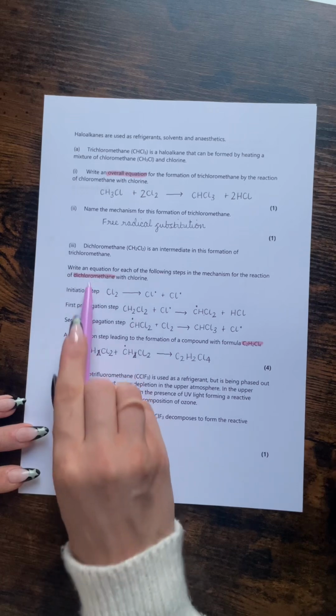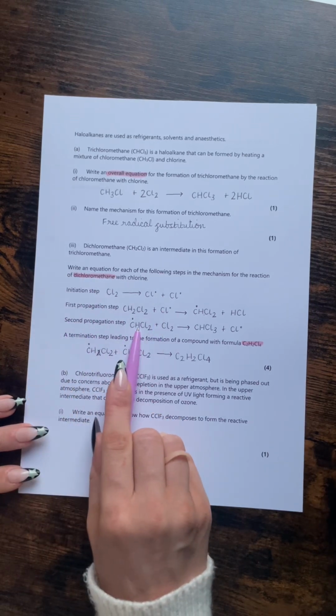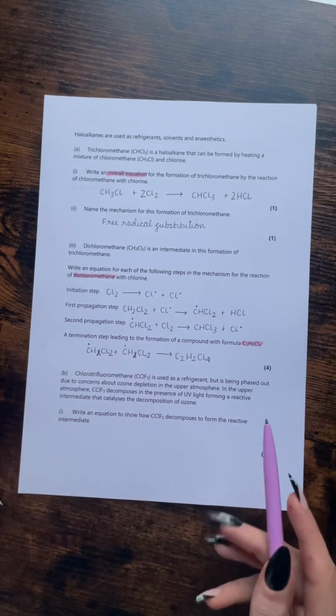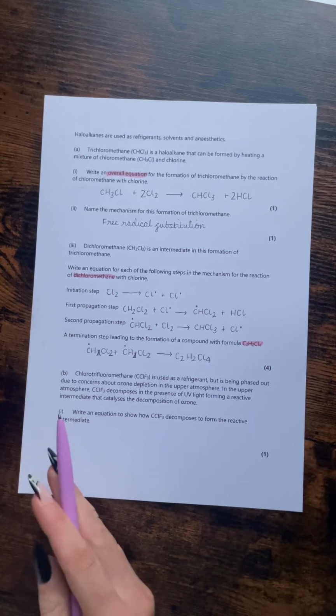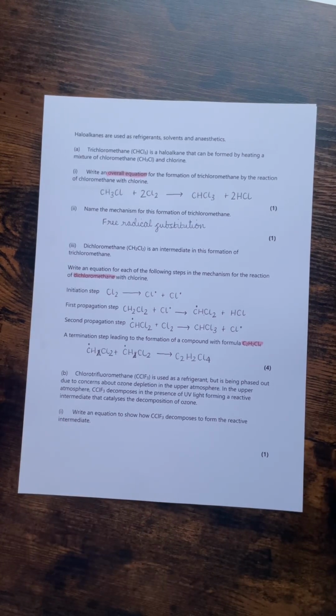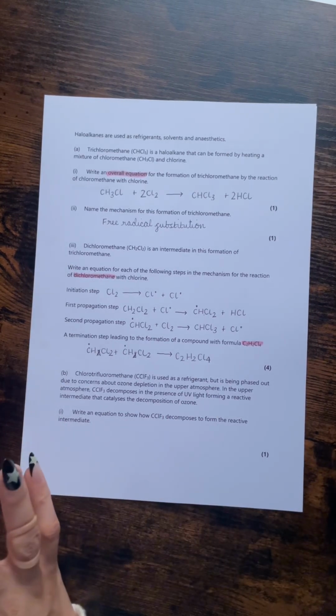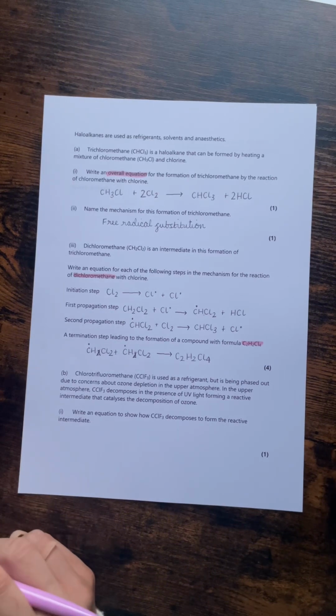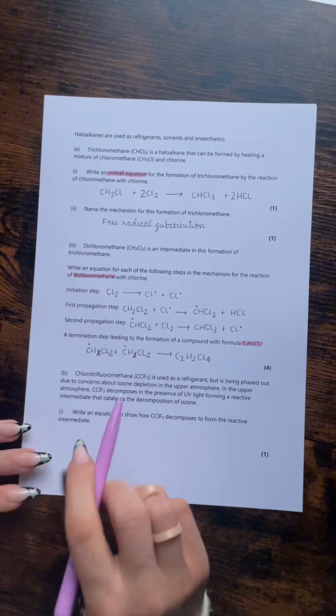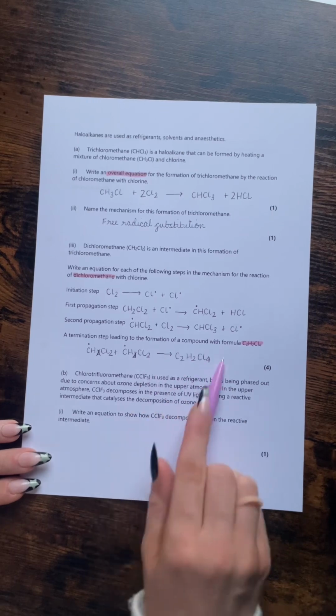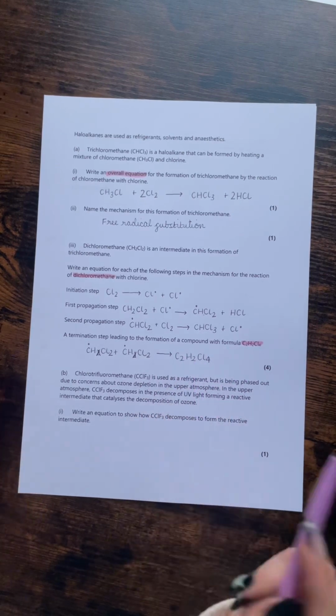And that goes for all of the propagation steps as well, particularly when we have longer alkanes, because we have to show which carbon it is that is losing a hydrogen and which carbon is then getting the additional halogen atom substituted on. In this case, they've used the molecular formula, so I'm going to follow suit.